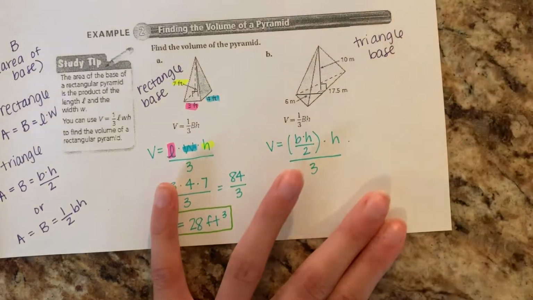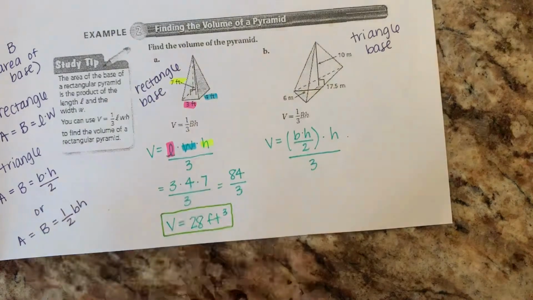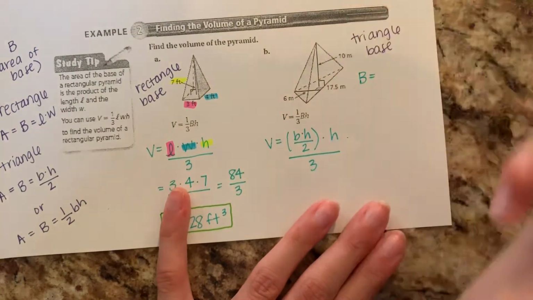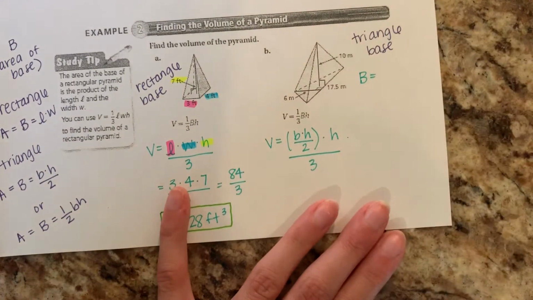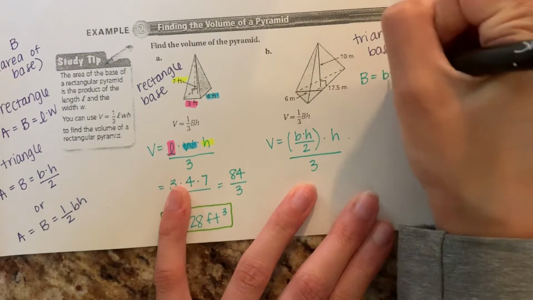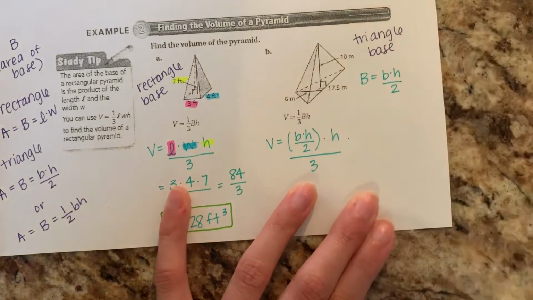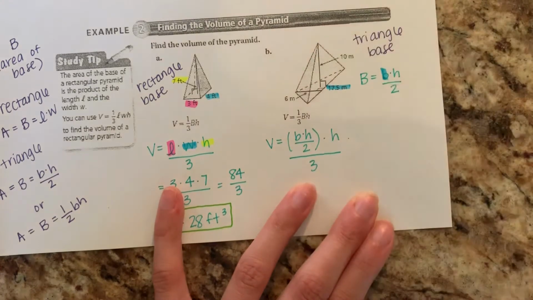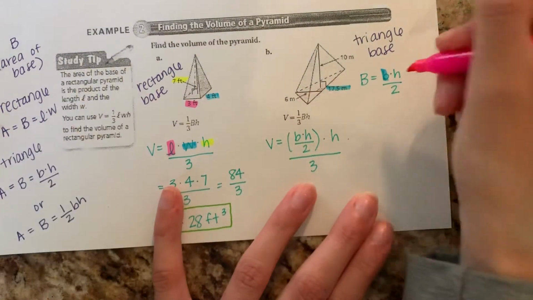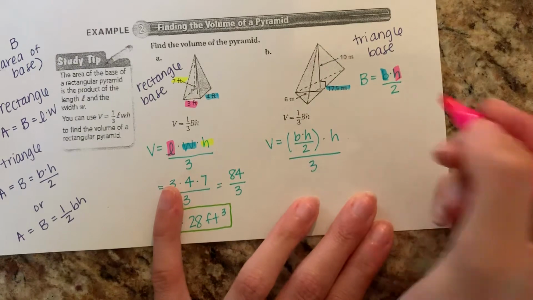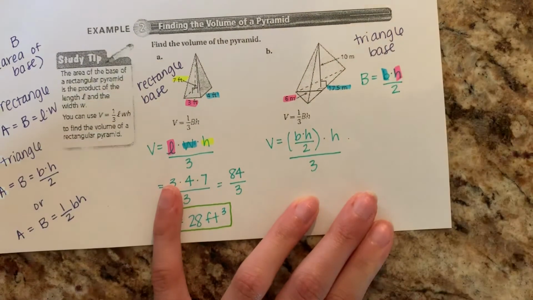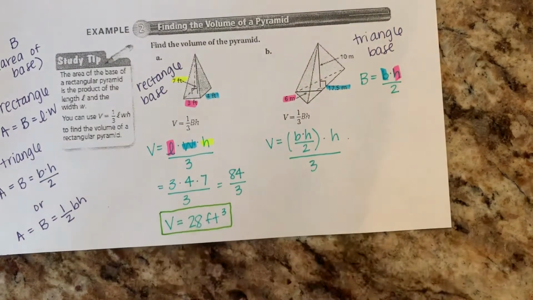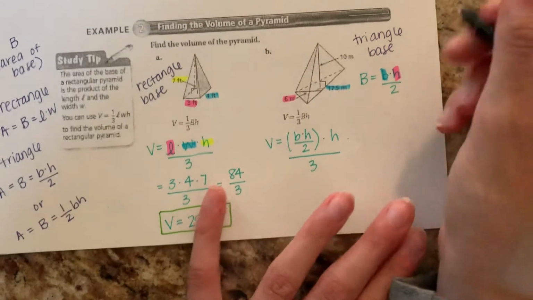But I think it's a little bit easier for us since we have a triangle base. I think it'll be easier for us to find capital B, the area of the base, first, and then put it into our formula. So the area of the base, capital B, is base times height divided by 2 of the triangle. So the base of my triangle would be that 17.5 meters. The height of my triangle is 6 meters. So we're just looking at the bottom, the base and the height of the bottom. So I can fill in my numbers.